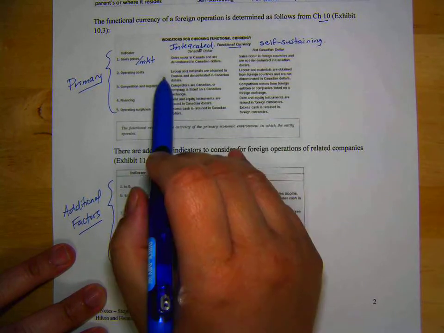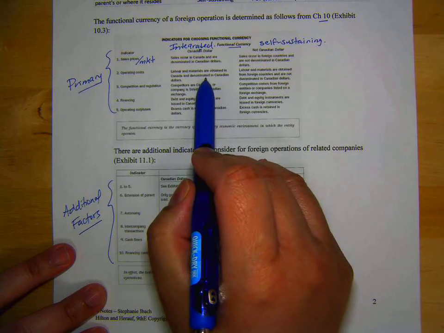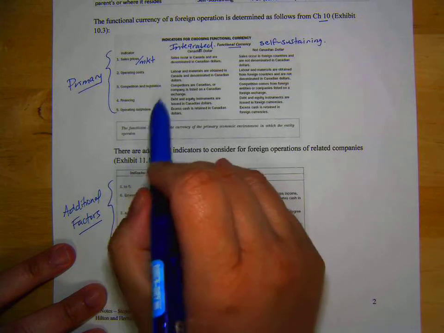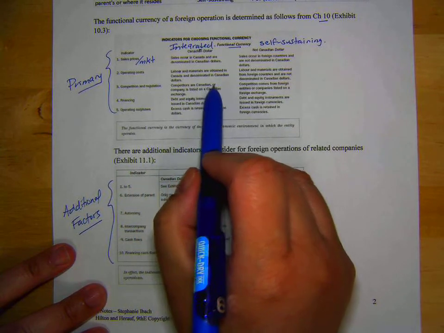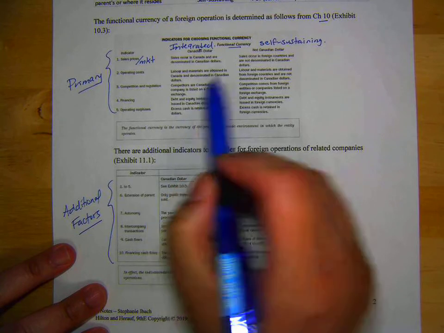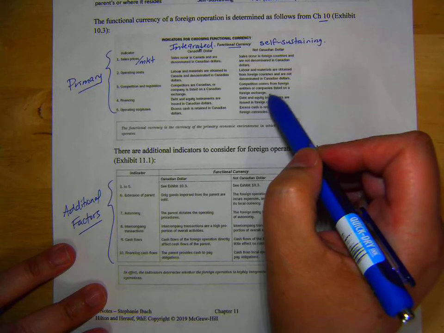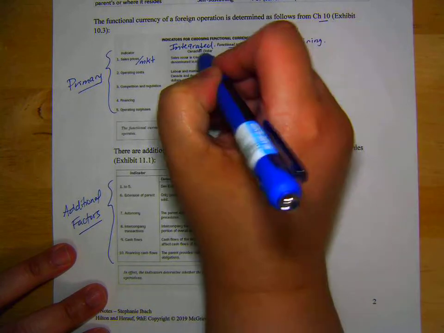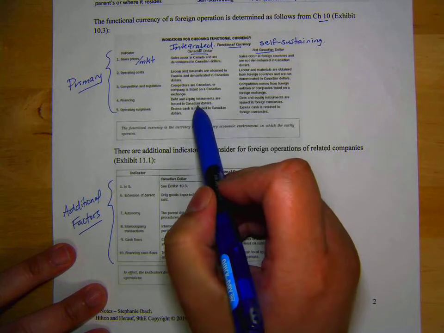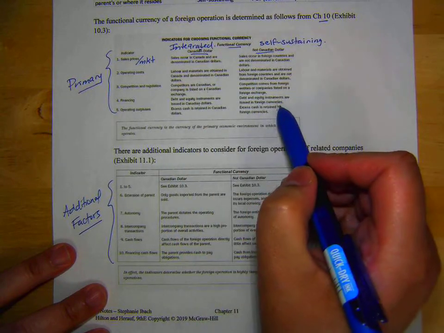Competitors are mostly Canadian or listed on a Canadian exchange, integrated because the Canadian dollar is the functional currency, or it's not. Financing, debt and equity instruments issued in Canadian dollars, then it would be integrated. If they're issued in foreign currencies, it would not be. Operating expenses, surpluses, excess cash is retained in Canadian dollars or in foreign currencies.